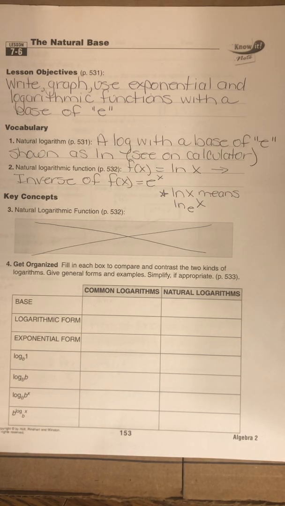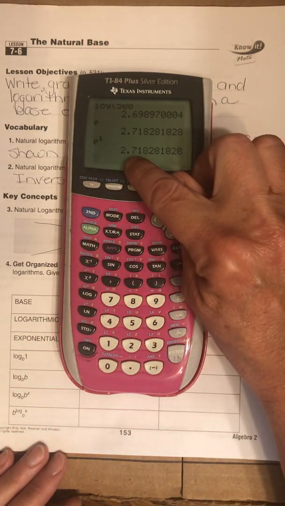Same with natural decay, right? If you have some vegetation outside that's decaying or minerals, there's lots of bases that show decay. But natural decay uses a base of e. It is the base that best shows little bits of growth or decay over long periods of time, like the world works.